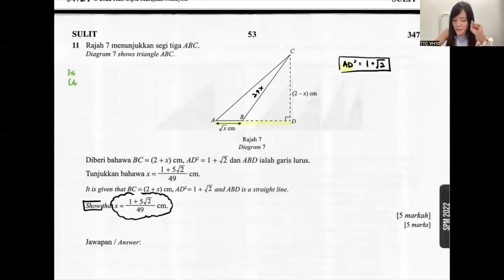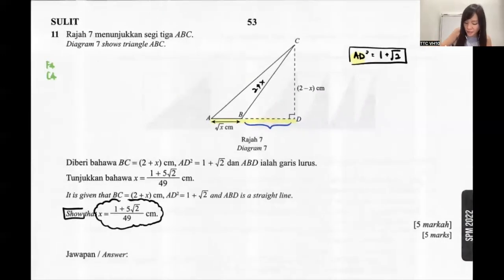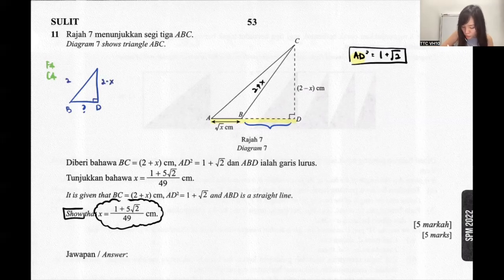Actually, I already got AB. I'm a bit curious about BD. So can I find BD? I think yes, because BD is under a triangle. So if you want to find BD, it's doable. BD. See, this one is 2 minus x. This one is 2 plus x, correct? How do I find that? Isn't it for a right angle triangle, we can use the Pythagoras theorem? Isn't it the short one squared plus the short one squared is equivalent to the longest one squared? So do you guys realize BD is actually the short one?